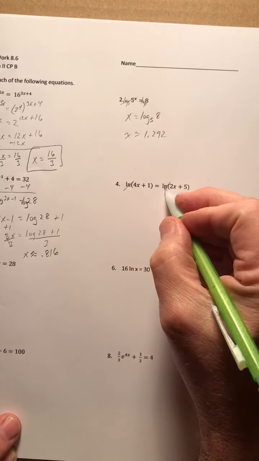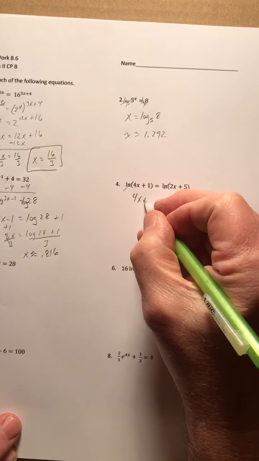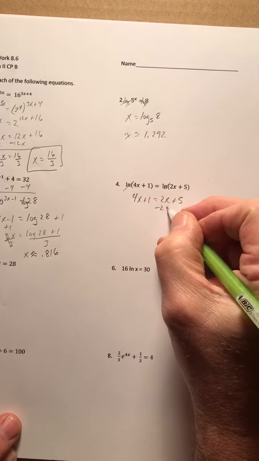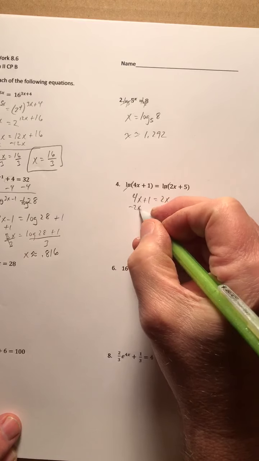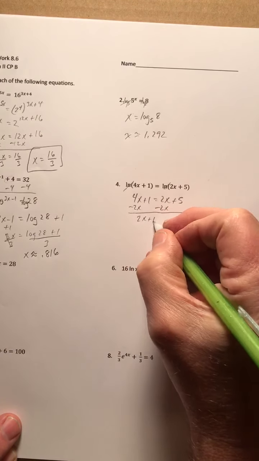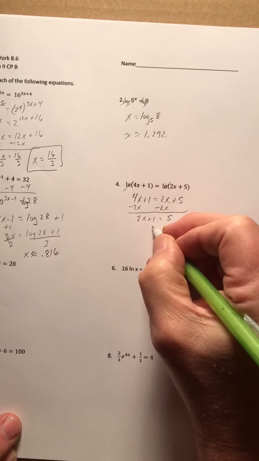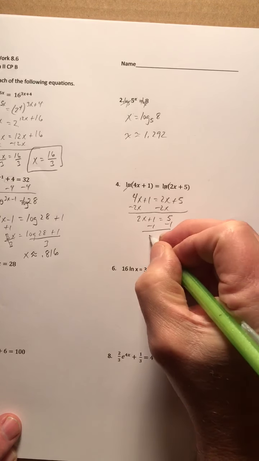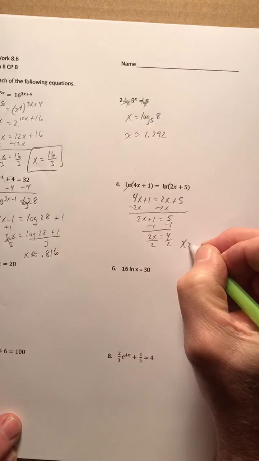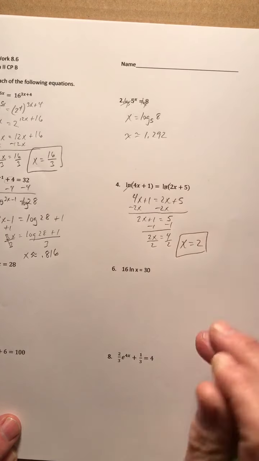All right, and then 4 is an easy one because we got a natural log. Again, the natural log, they cancel each other out. So it just leaves me with 4x plus 1 equals 2x plus 5. So subtract 2x, and that gives me 2x plus 1 equals 5. Minus 1, 2x equals 4. Divide by 2, and we get x equals 2.